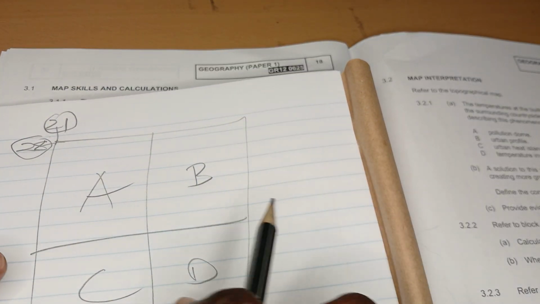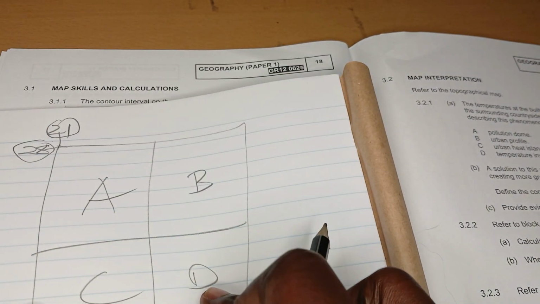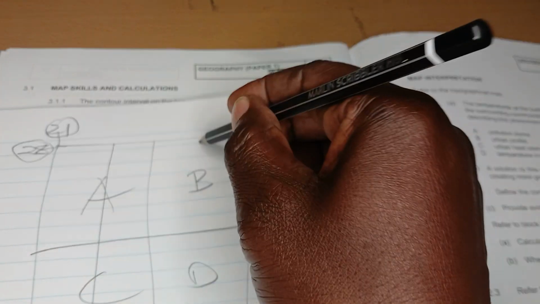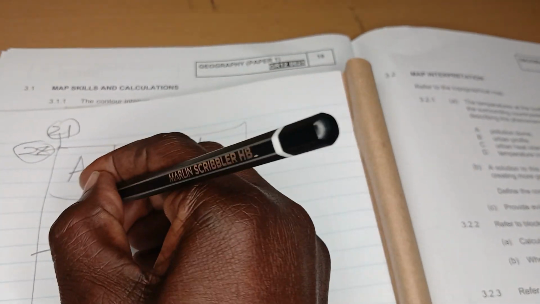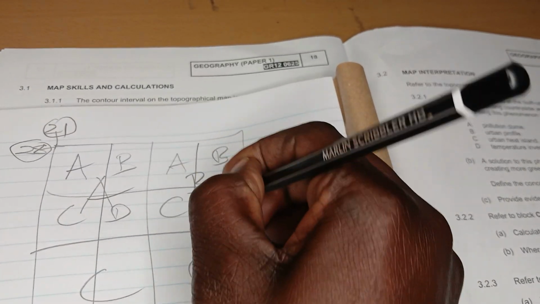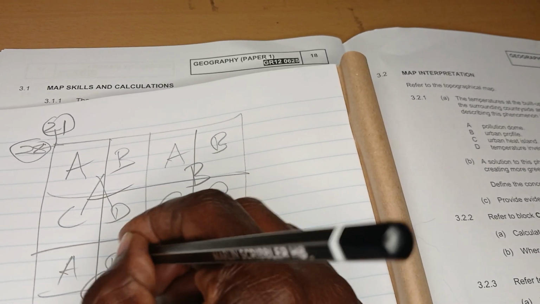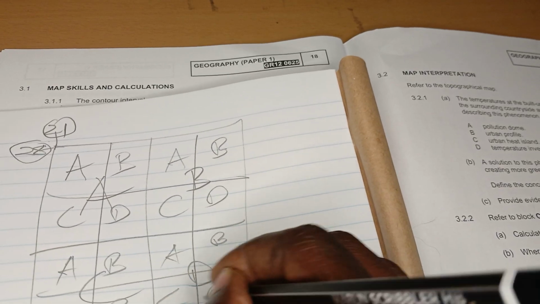So your grid is divided into 4 blocks, that is A, B, C, D, of course with the same latitude 28 and longitude 21. So what happens is the block is further divided into 4, that is A, B, C, and D. Here also A, B, C, and D.